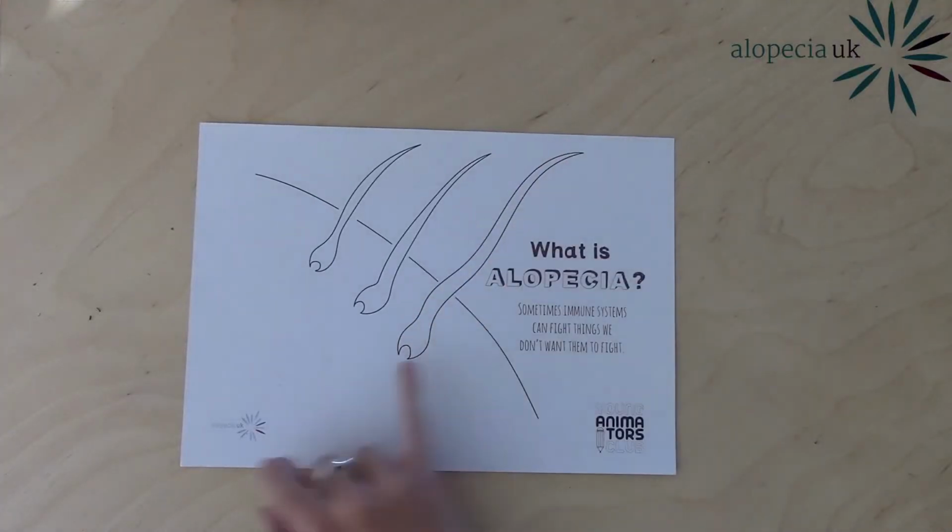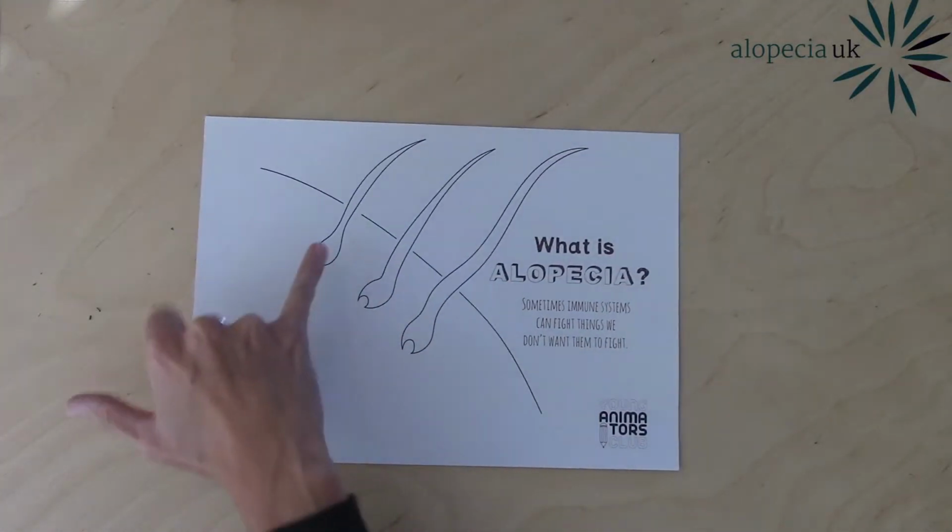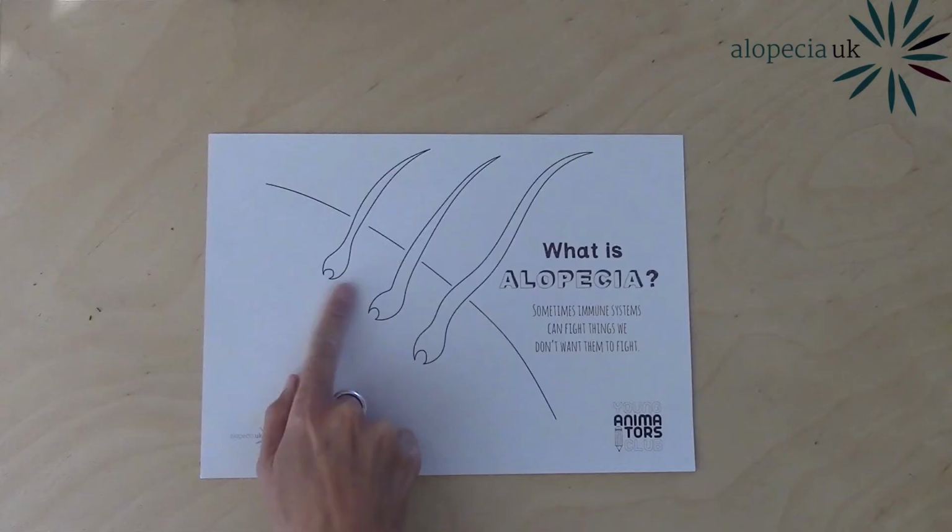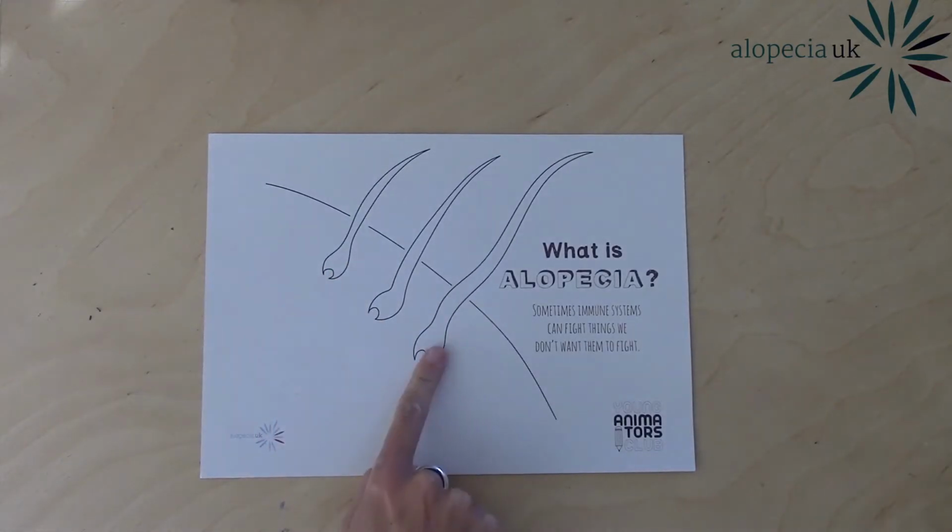Well, this is the hair here, and these bits here are the hair follicles, and the hair follicles are what sort of hold the hair into your head. Okay, and my immune system decided that actually it wanted to attack my hair follicles, and that caused my hair to fall out. Now this is an important piece of information for anybody watching our film, because one of the key things is to understand what alopecia is to begin with.